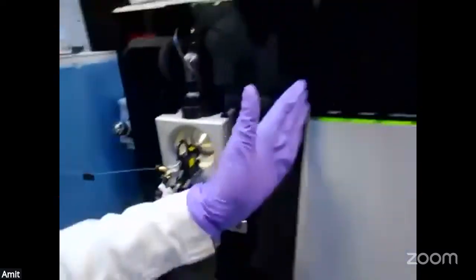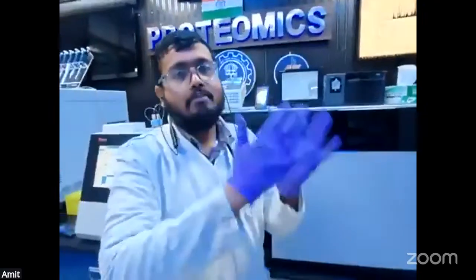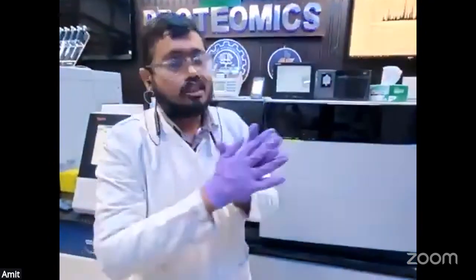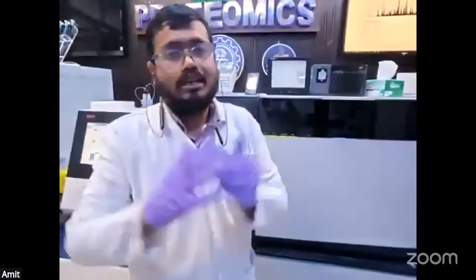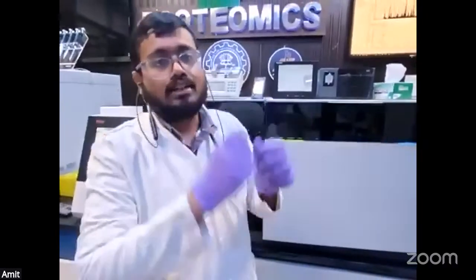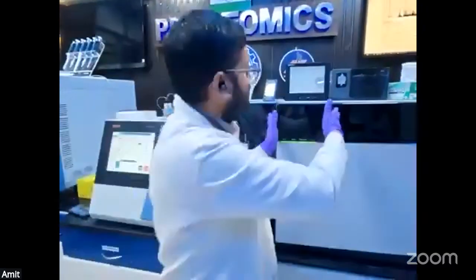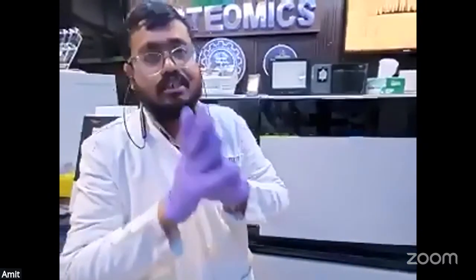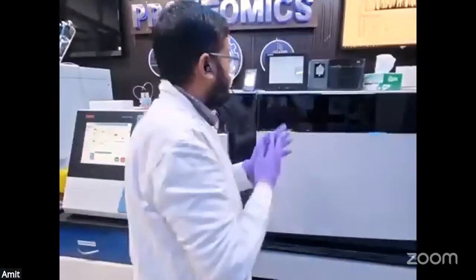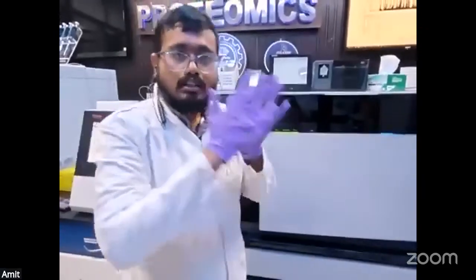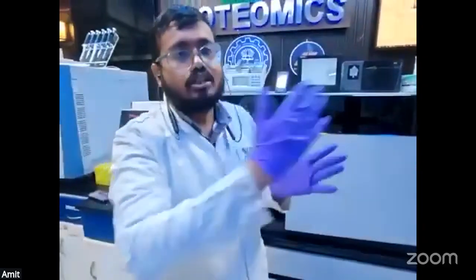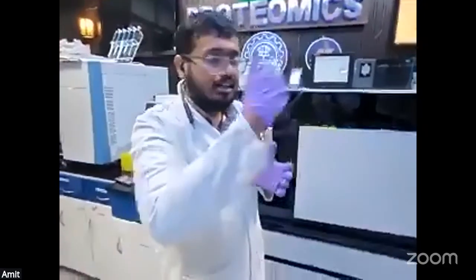Now we talk about LC-MS/MS, the tandem mass spectrometer. MS/MS means there should be two mass specs, because we want to get the sequence of the amino acids that are there. This instrument has three mass analyzers. One is the quadrupole, which we use to segregate the first precursor ion, the first window, where we are filtering it out.